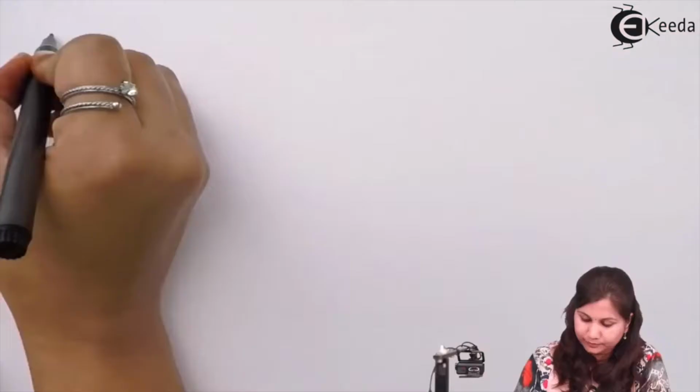Now let's come to the construction part of the signal generator, what a signal generator basically consists of and what the different techniques used in it are for the generation of the different waveforms.